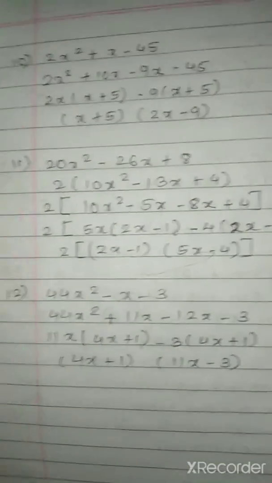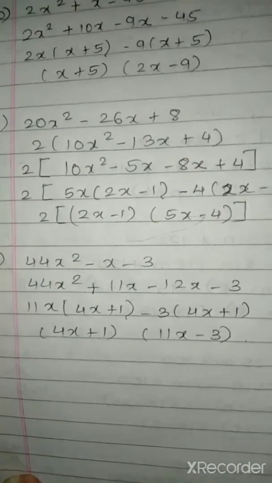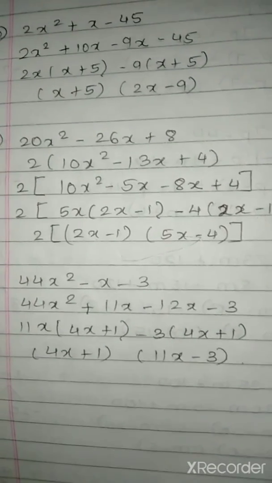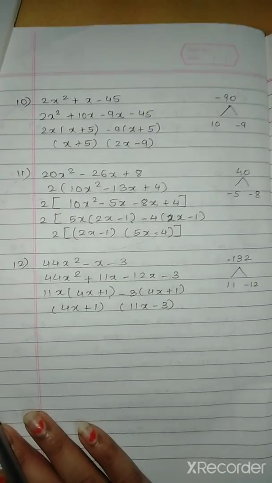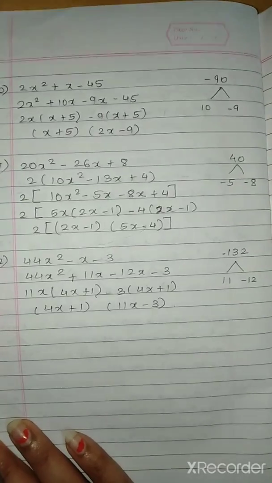Along with this, the practice set 6.1 gets completed. In the next lecture, we will see the further sums. Hope this is quite clear to each and every one of you. Thank you.